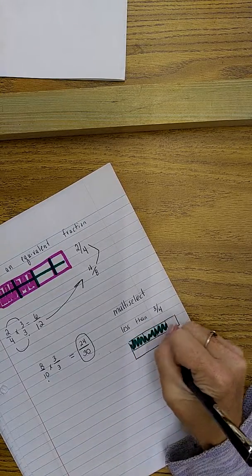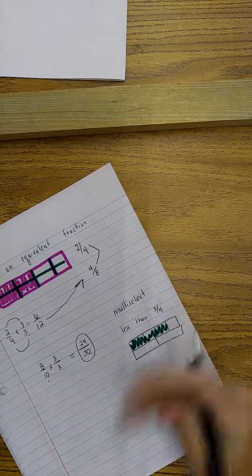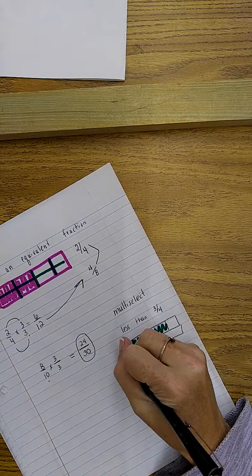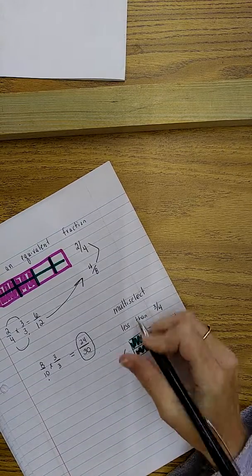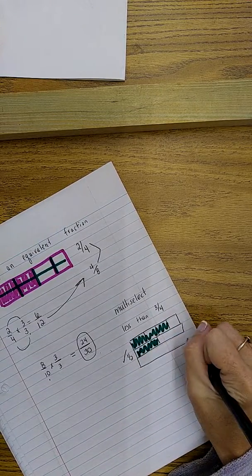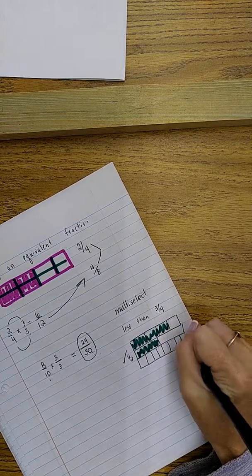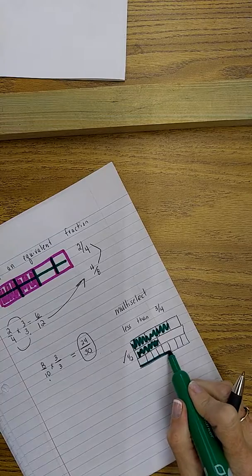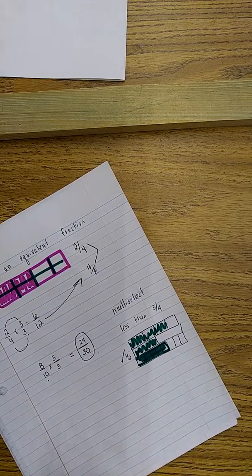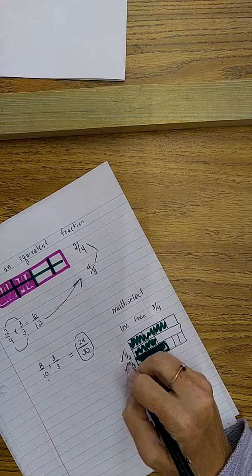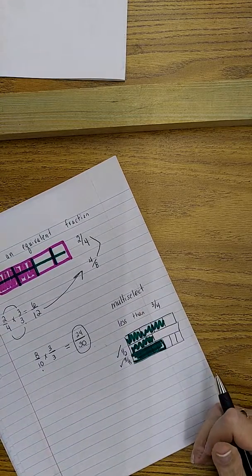So for example, if we have 1/2, well, 1/2 is less than 3/4, so that would be correct. Five eighths is less than 3/4 also. So that would be a correct answer. So they have a multi-select such as that.